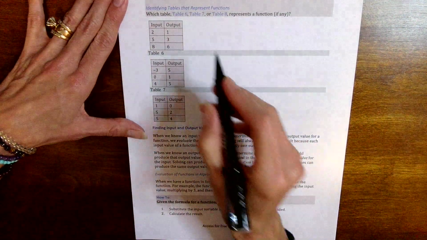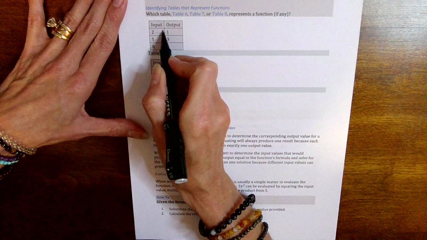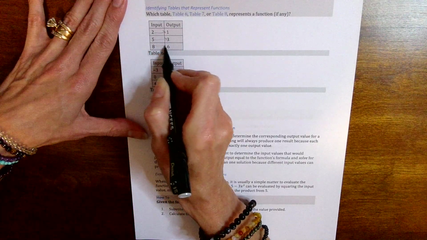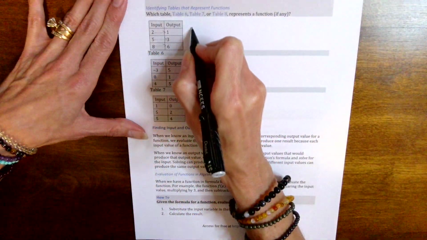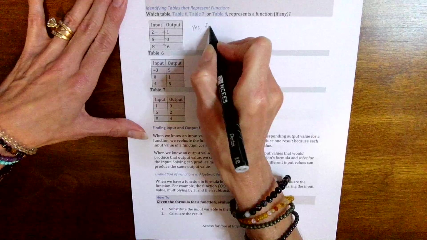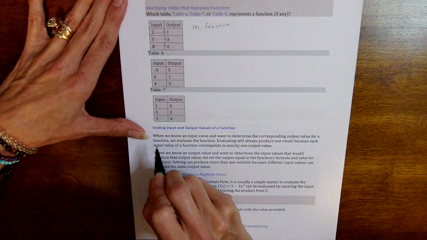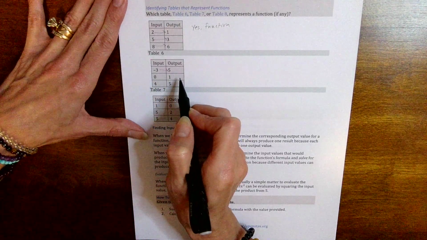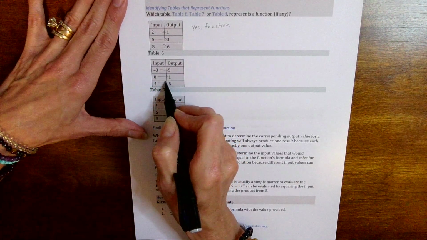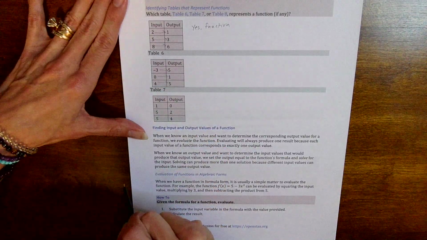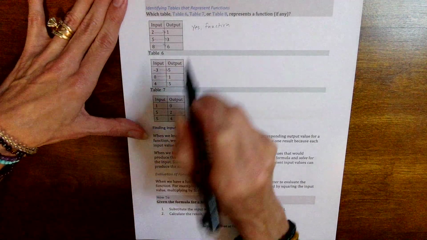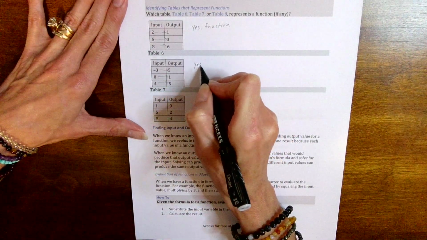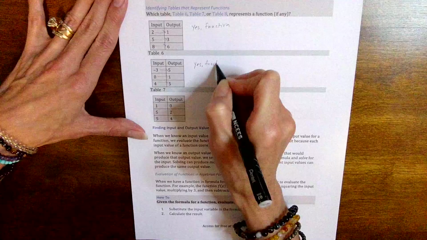Okay, so this only goes to here, this only goes to here, and this only goes to here. So this is a function. Each person has its own birthday. Here, each person has their own birthday. Now, -3 and 4 might be twins. They might have been born on the same day, but they still only have one birthday, so this is a function.